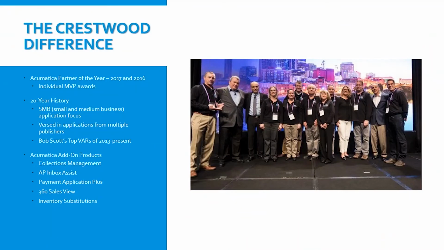We've got a 20-year history in the ERP space. We've got backgrounds in the Microsoft suites that we still deliver, and we've got competitive products as well. This is really due to Crestwood's investment in having strong, experienced professionals on its staff, and really understanding what its customers want. Bob Scott just mentioned, we made that top VARs list again, 2013 through the present. So 19 minus 12. I lied. Okay, so that's the 7th year in a row that we've made that list.